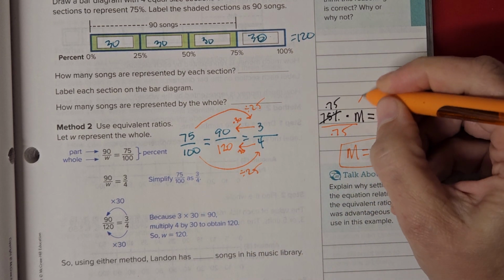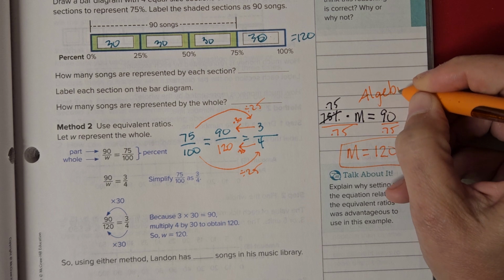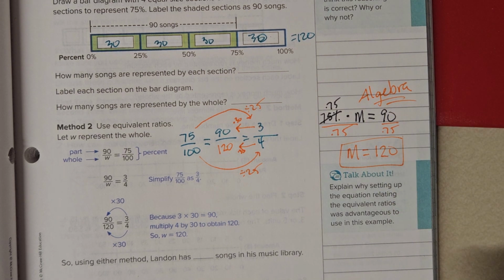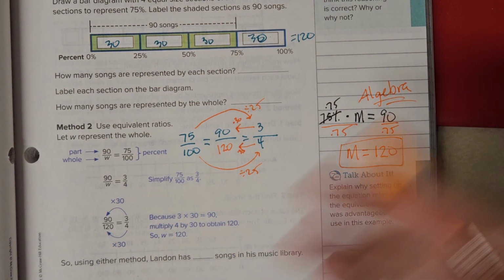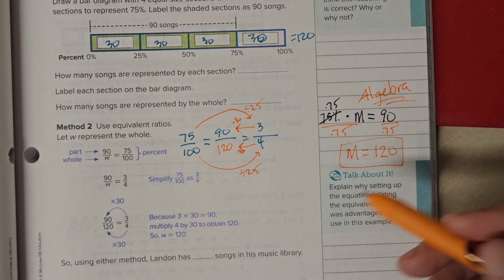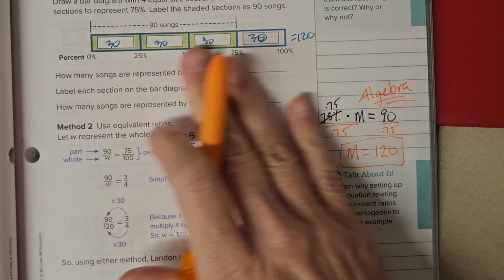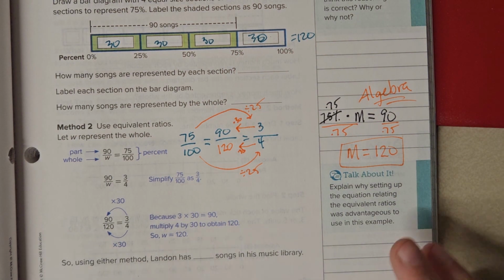Okay, this is the algebra way. I like this way, but that's because I've done this way a lot and I'm tired of drawing boxes as an adult. Okay, but again, if this way is working for you because you're still kind of learning, absolutely fine.